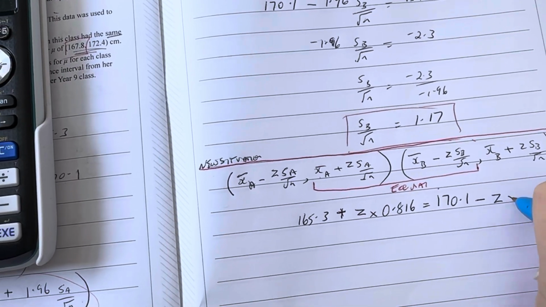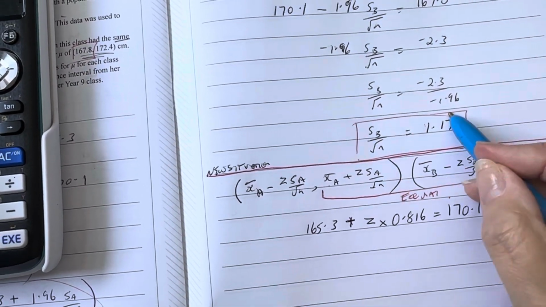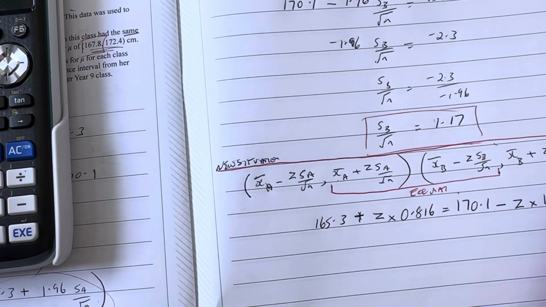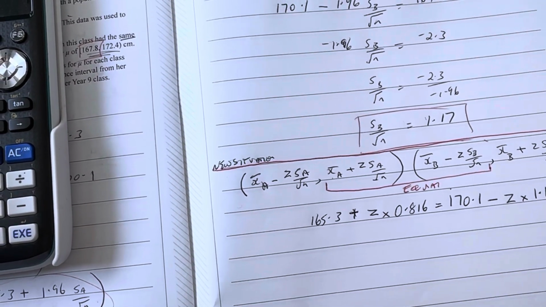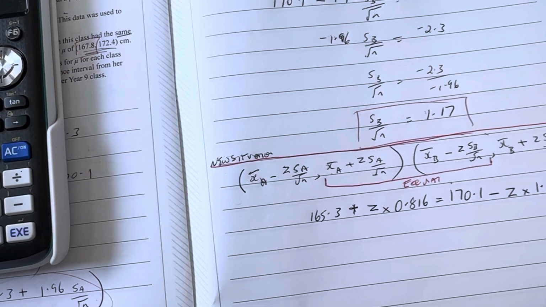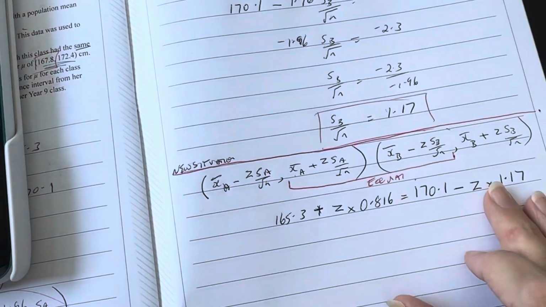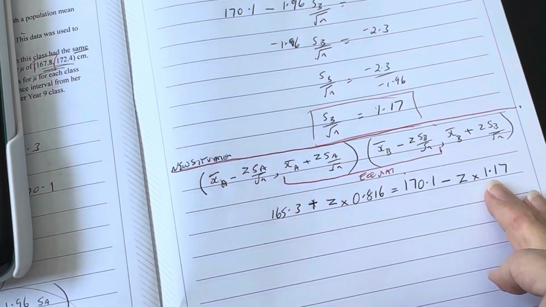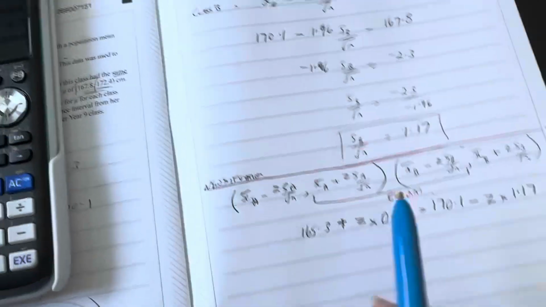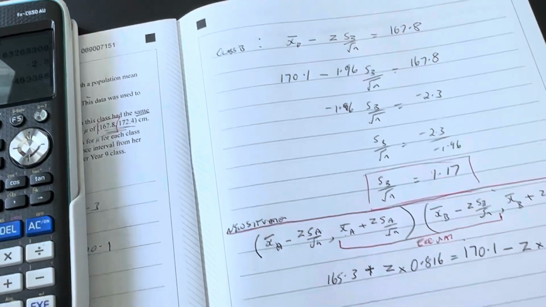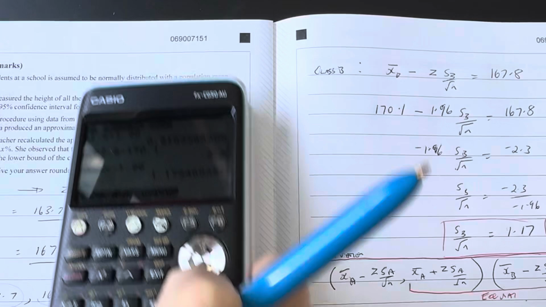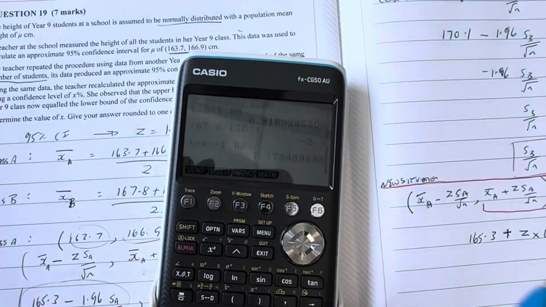Take Z times ZB on 1.17. Fantastic, isn't it? Got a nice rule here. Comes out we've only got Z's. So these we could expand and put in. Okay. I could do it long way.